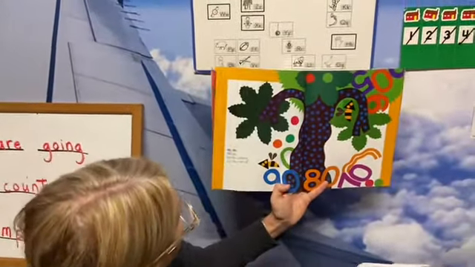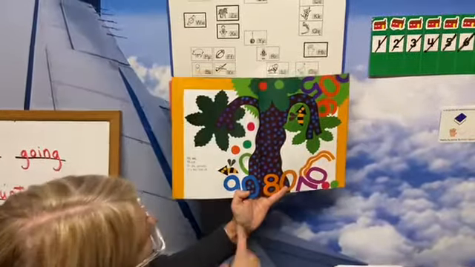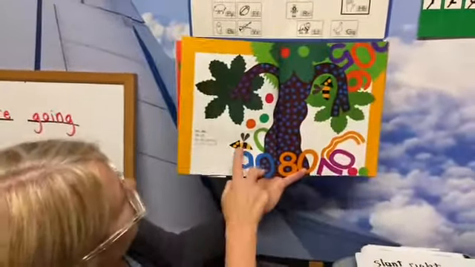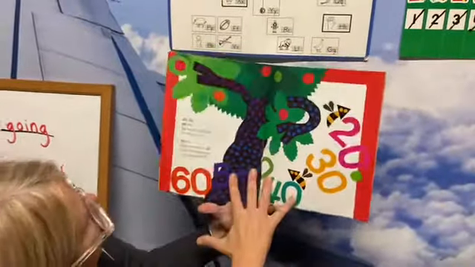90, 80, 70 fall, hit the ground. It's a free-for-all. Here's the bee up here. He says, get out of my, oh, here's another one. He says, get out of my tree.